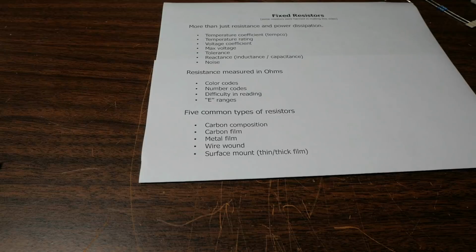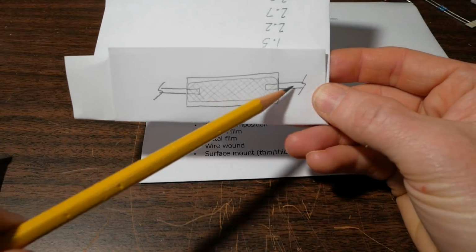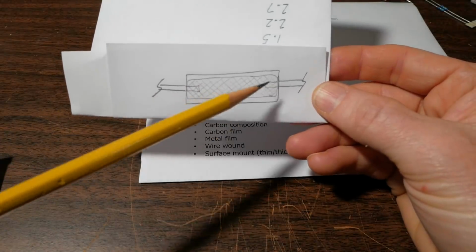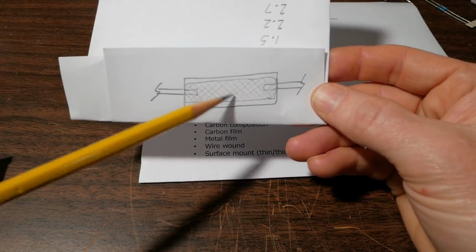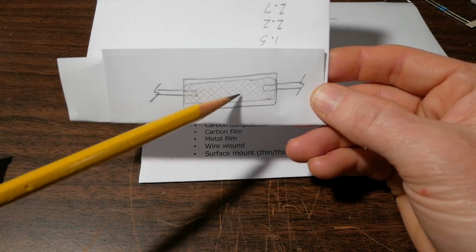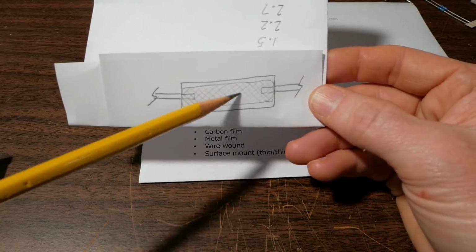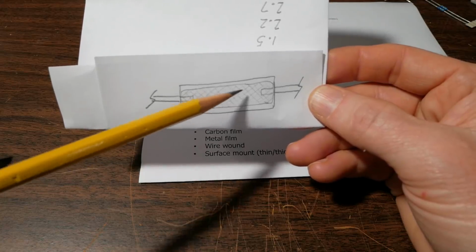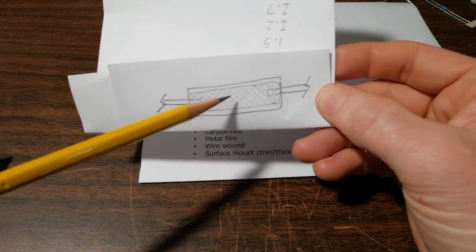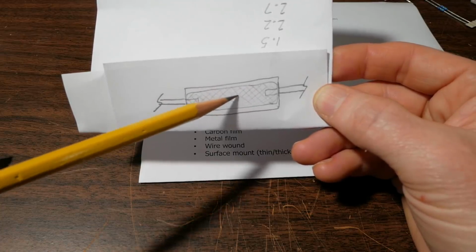in those devices. How they're made is you have the leads on the outside, and they put a mix of carbon or graphite mixed in with like a powdered ceramic, and depending on the ratio of ceramic to carbon or graphite is what makes its resistance value. So it must be a pretty precise mixing procedure to make that.